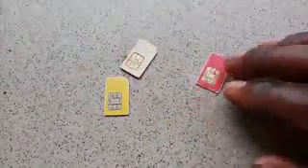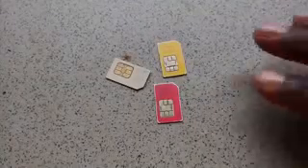The SIM card that you are using here in Africa may not be the same as the one you are using in Europe. It's not the same as the one you are using in the United States. It's not the same as what you are using elsewhere. SIM cards are made in different designs. Look at this SIM card. It's different from this other SIM, and it's also different from this other SIM. So I will be teaching you how you can get free internet, free calls on any of these SIMs.